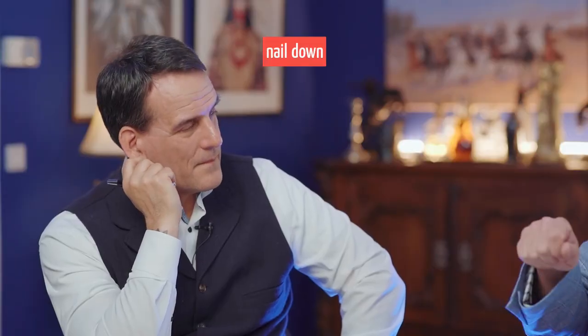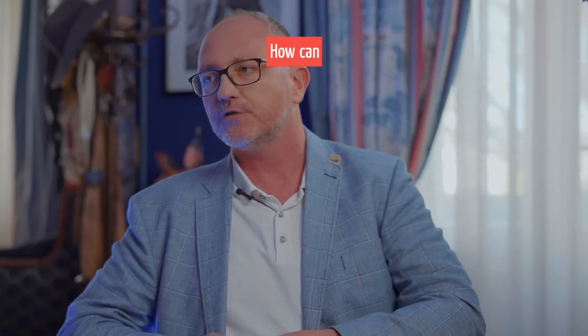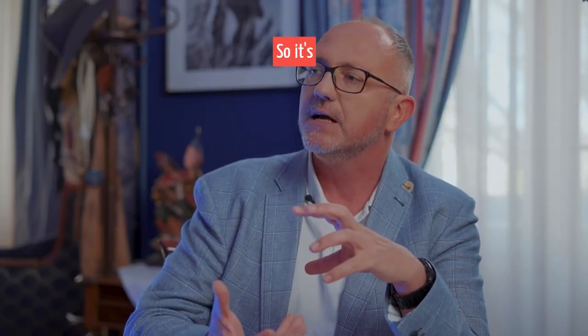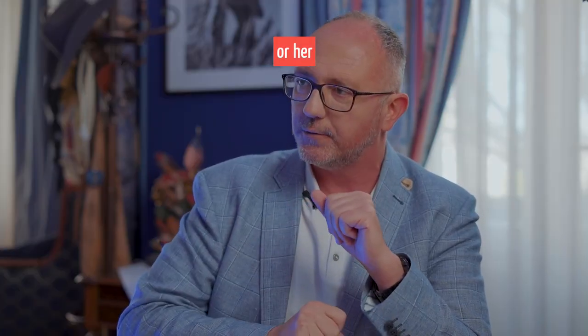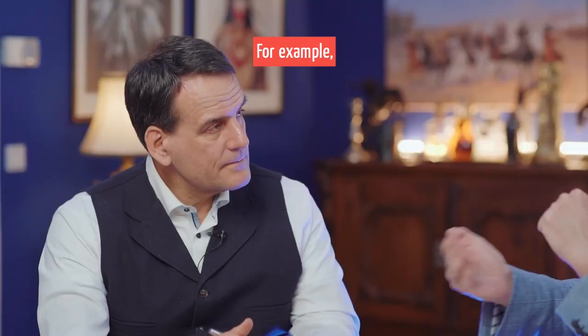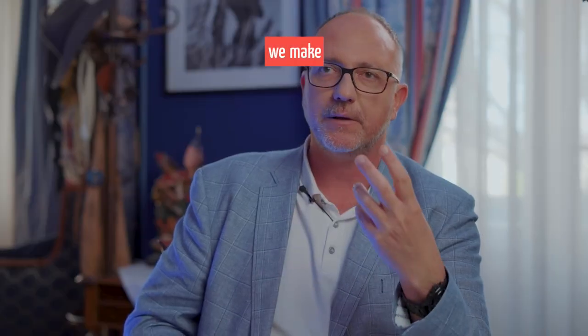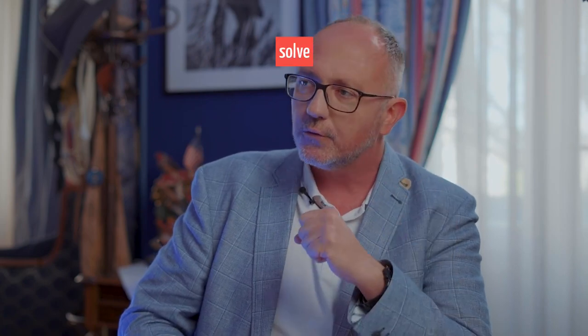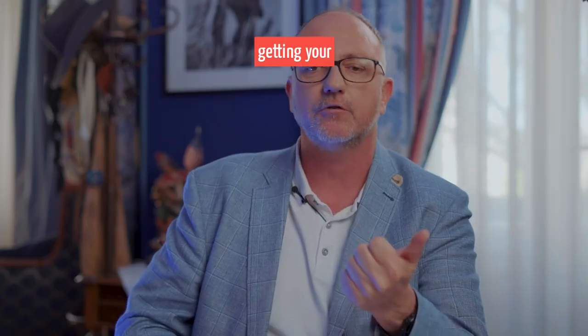So really nail down one sentence: how can we solve this from the persona's view? We work now with personas. It's a fictive avatar character which represents one part of the customer group. How can we support our persona in solving his or her problems? For example, as an employee, how can we become the most attractive employer? And how can we solve your daily issues, like getting your bike or car repaired, when you don't have time for that? So really, those are the first 3 phases.